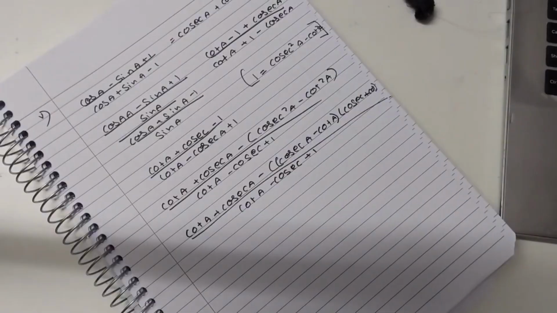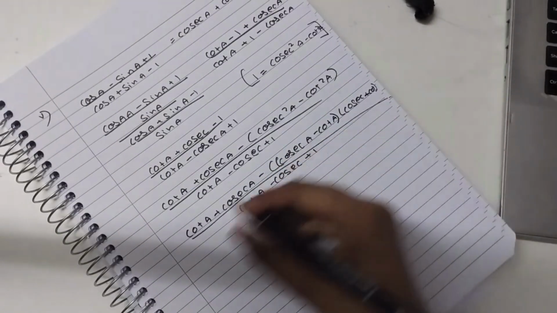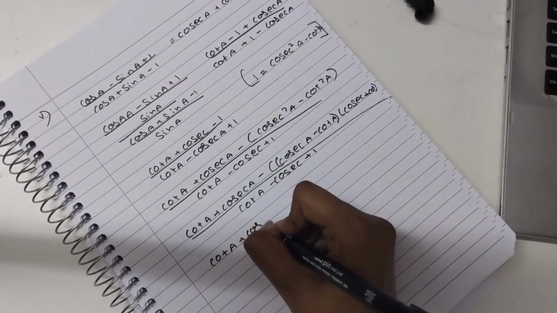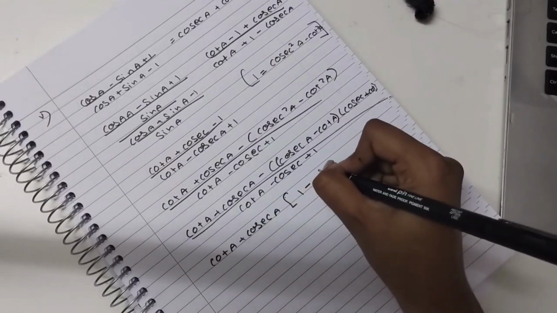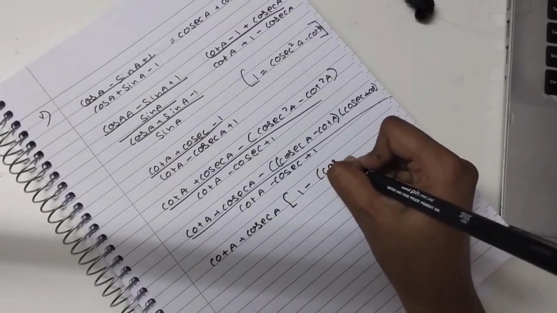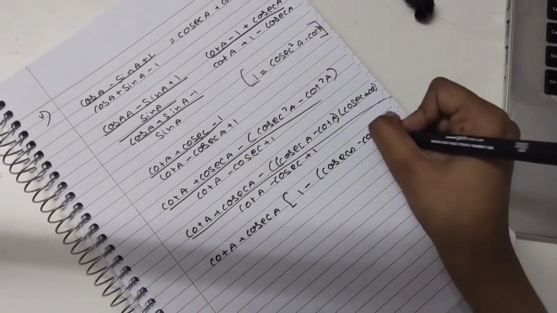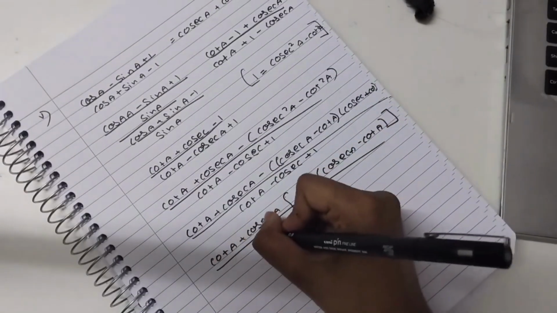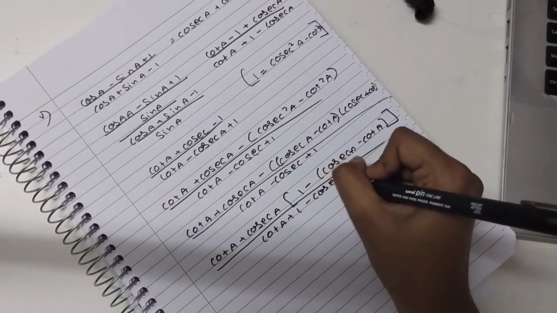So here we can take cot A plus cosecant A commonly outside, and when we do that we will get cot A plus cosecant A times 1 minus cosecant A minus cot A, whole divided by cot A plus 1 minus cosecant A.